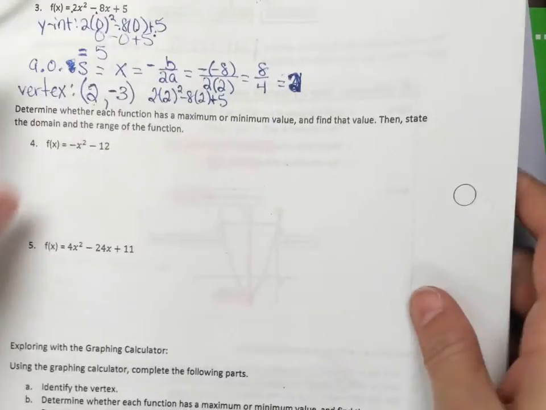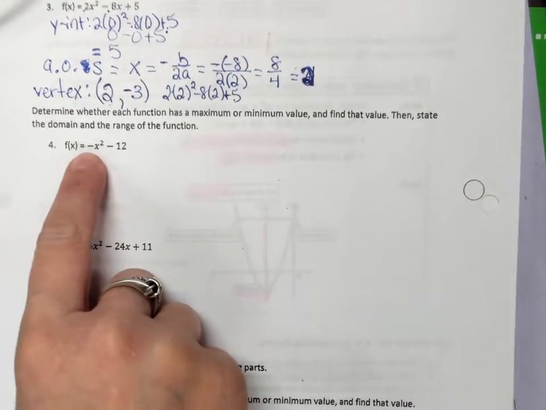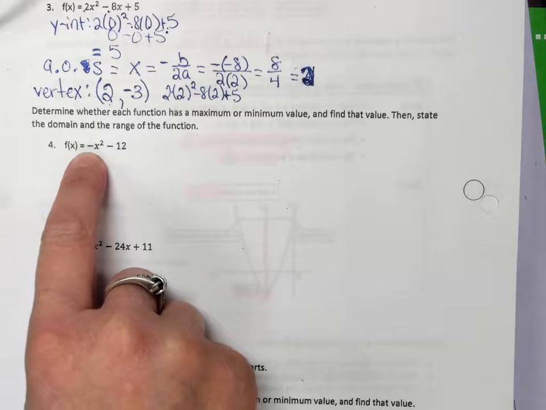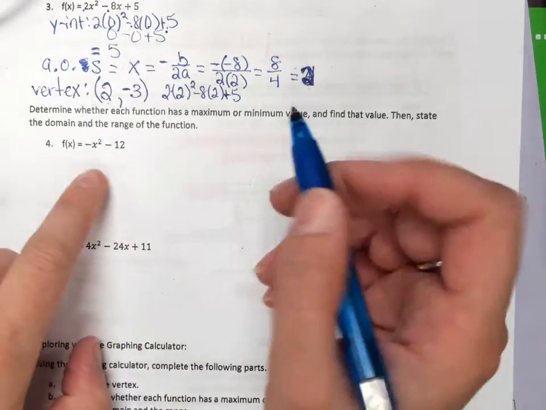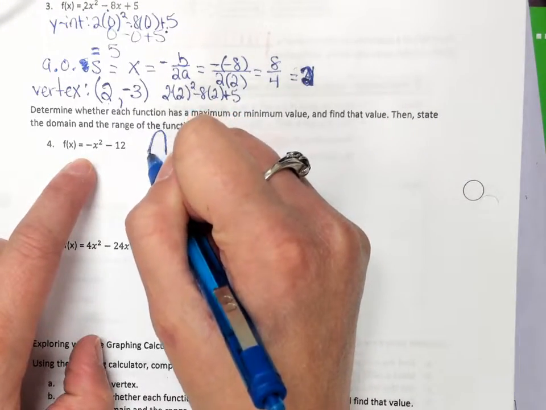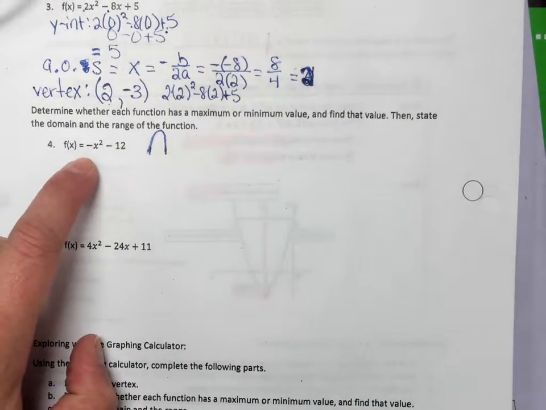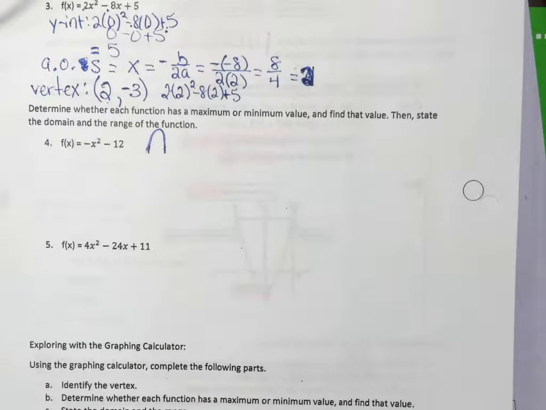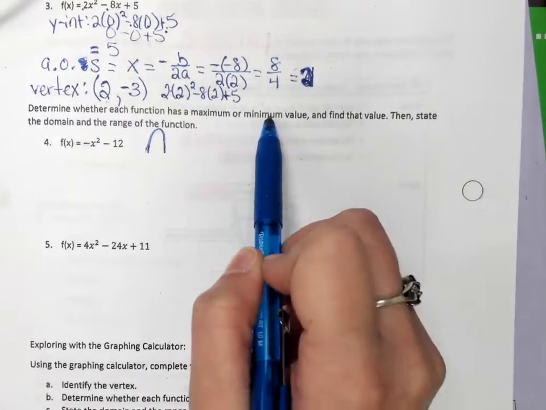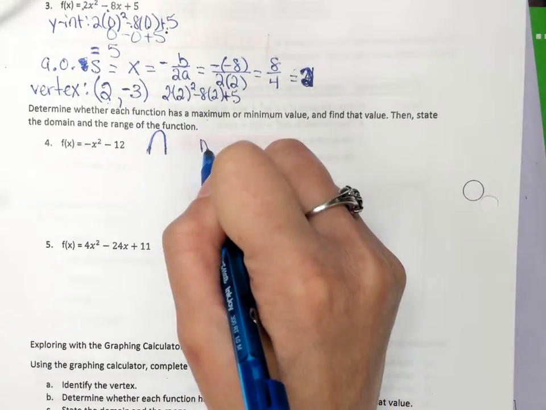So what kind of picture is number 4 going to look like? A regular parabola or an upside down parabola? Upside down. Why? Because it has a negative in the front. If you've got a negative in the front, then sketch yourself a little picture. Most of you are visual, as I have learned. You see how tiny mine is? It's not very big, and not very beautiful either. Is it a maximum or a minimum value? That's a maximum value.